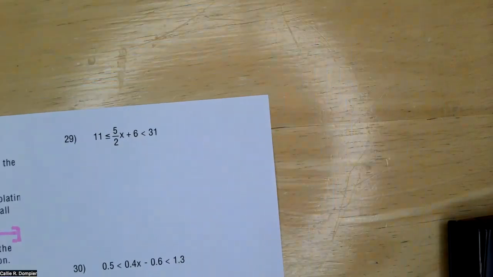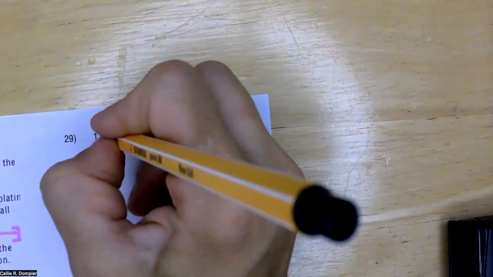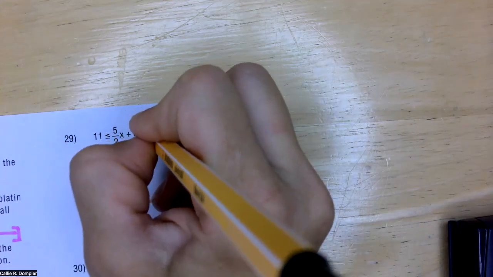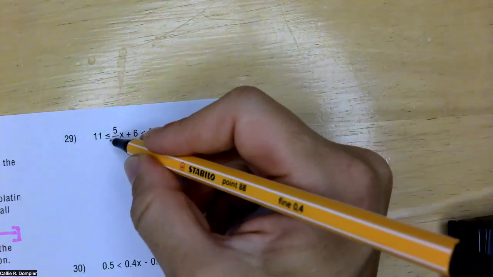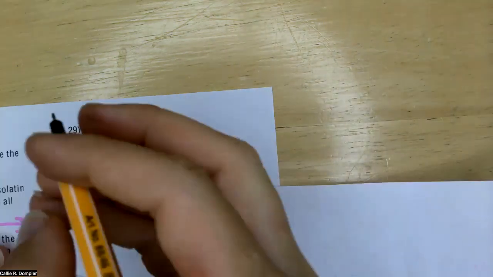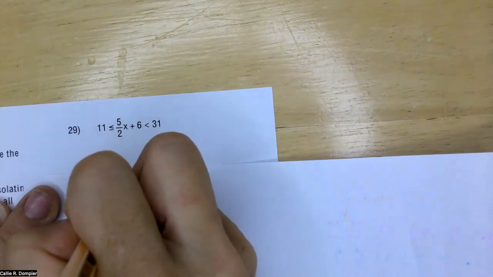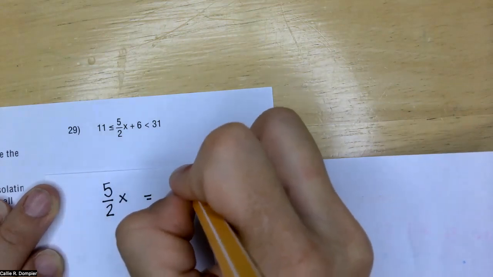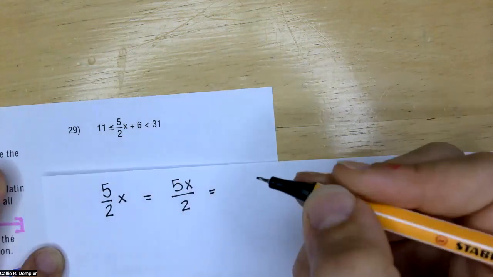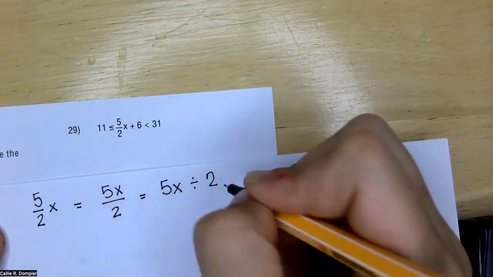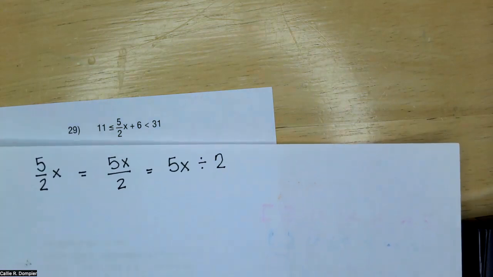All right, we've got 2 more examples if you need them. 11 is less than or equal to 5 halves x plus 6, which is less than 31. Notice the 2 different signs. This one's less than or equal to, and this one's just less than. Also, please notice 5 halves x. So 5 halves x is the same as 5x divided by 2, or the same as writing it this way. Just like that.